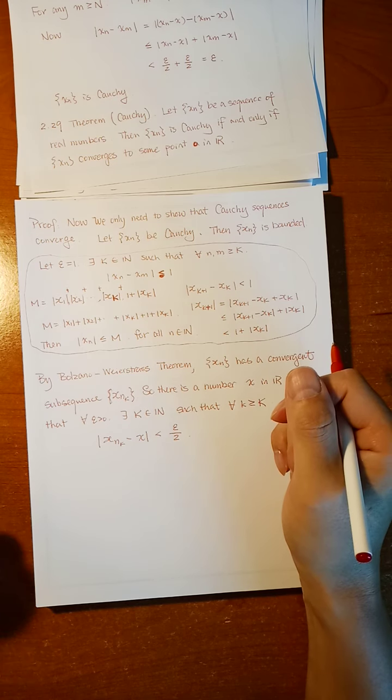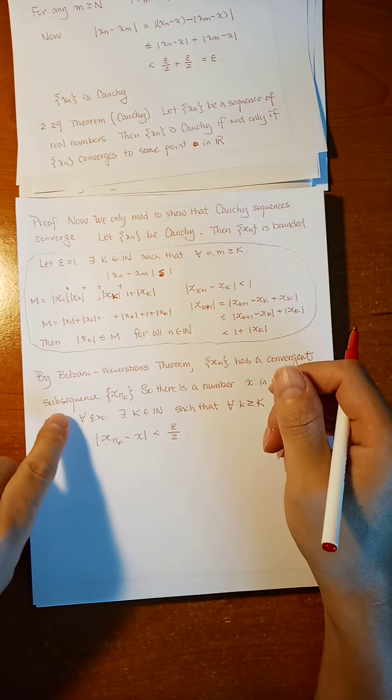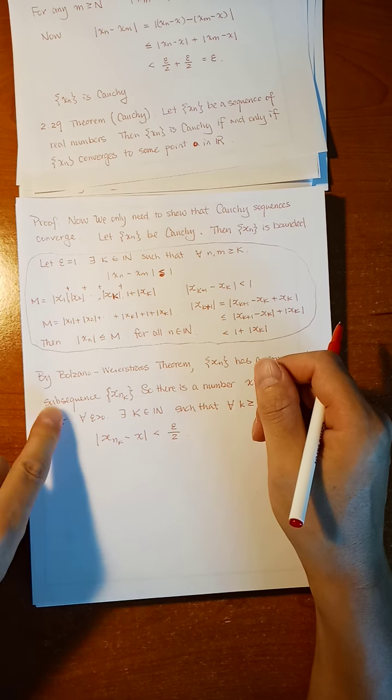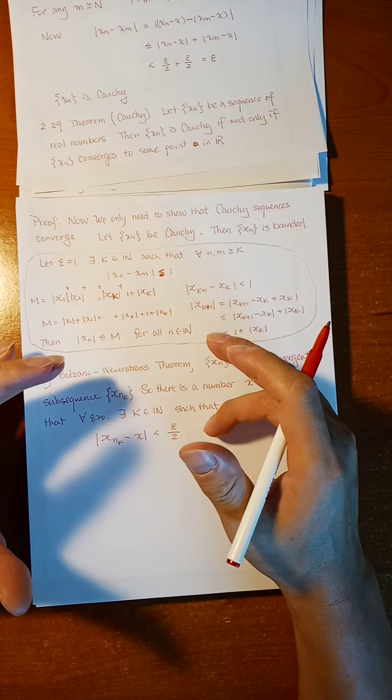Let's continue. We found a limit, but this is the limit of the convergent subsequence. We're going to show that not just this subsequence converges to x, but the whole sequence converges to x.